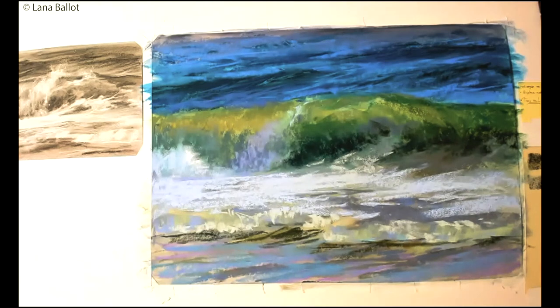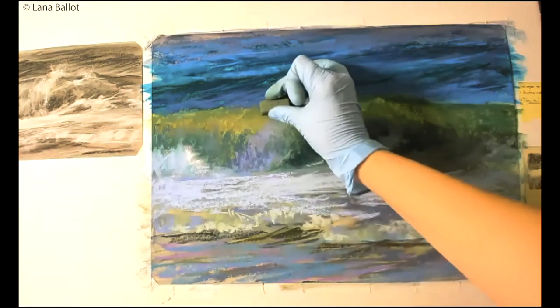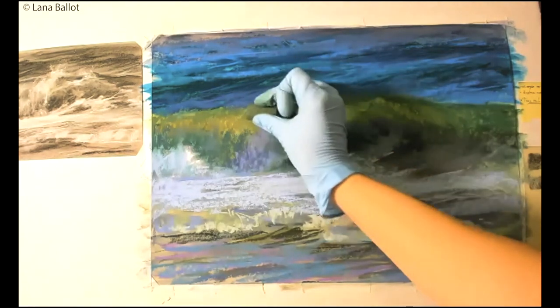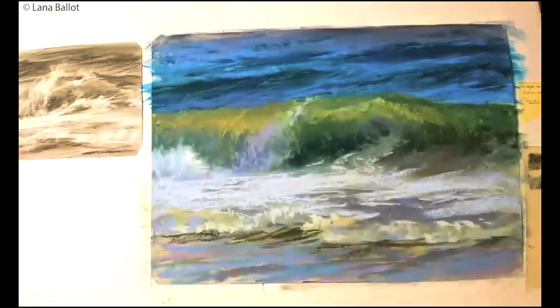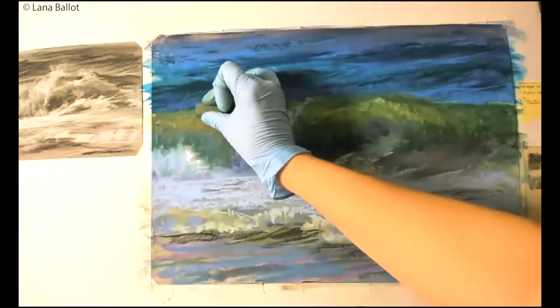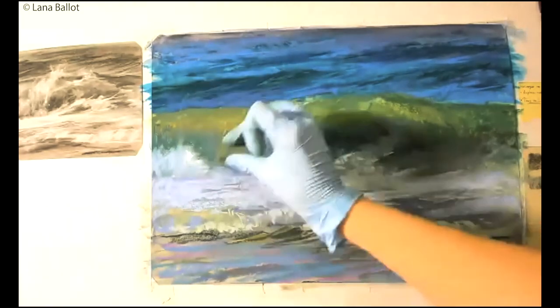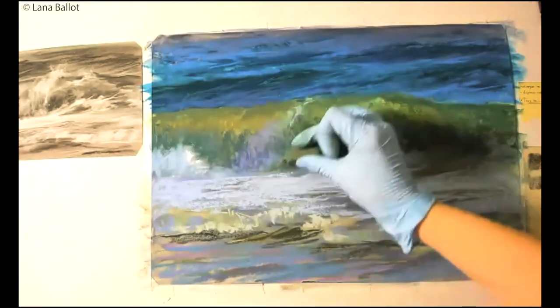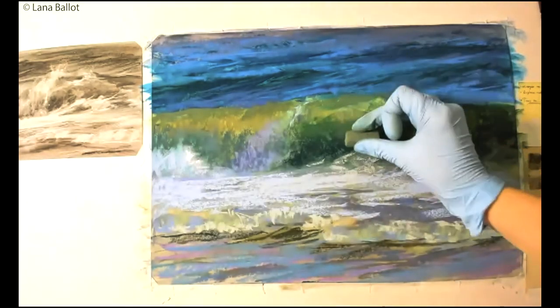And for the top, let's get this a little bit smoother. So the texture behind the wave doesn't help it to read smoother. So I raised it just a little bit so it's taller.